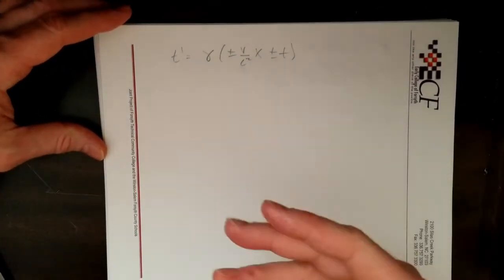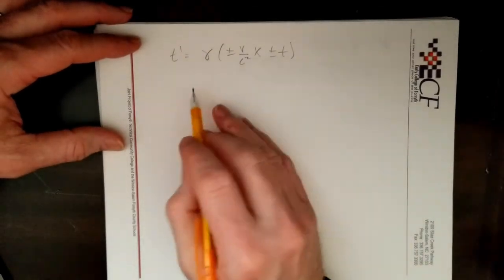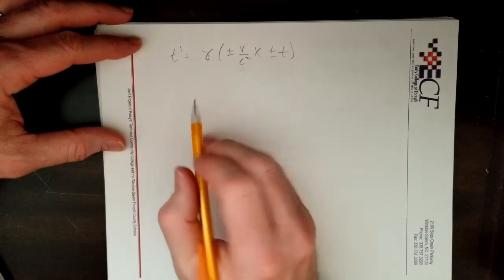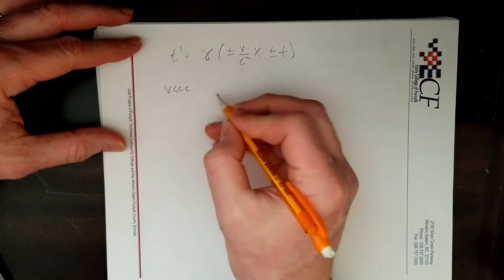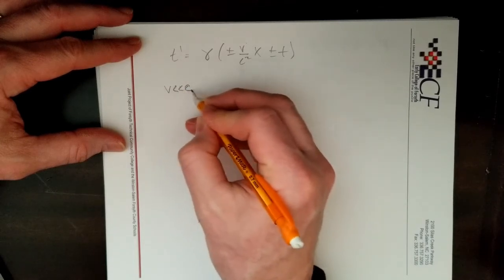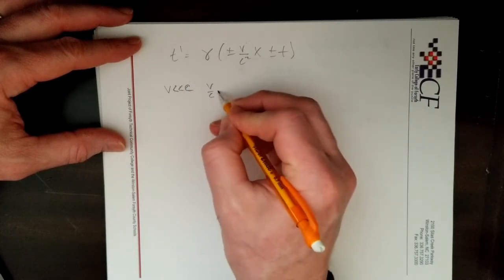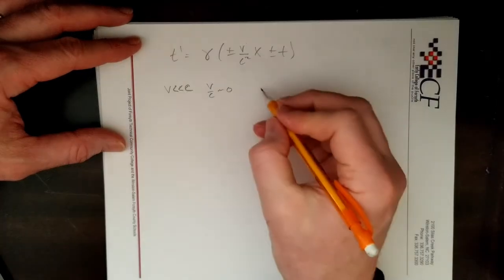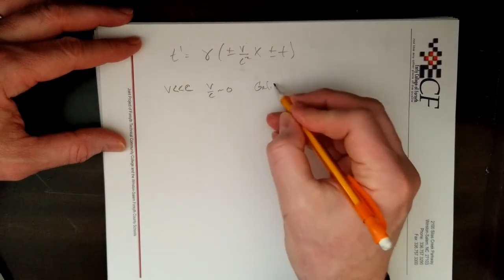All right, so we're back. If v is much less than c, in other words, v over c is practically 0, Galilean relativity must go into effect.